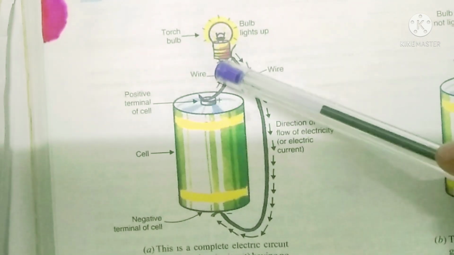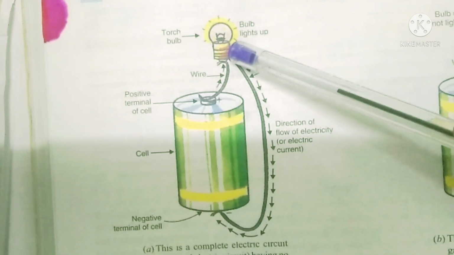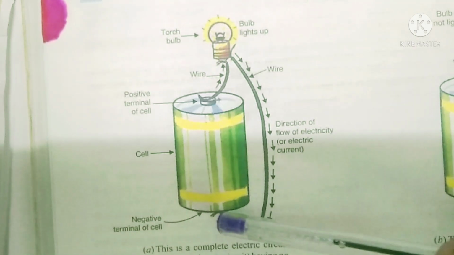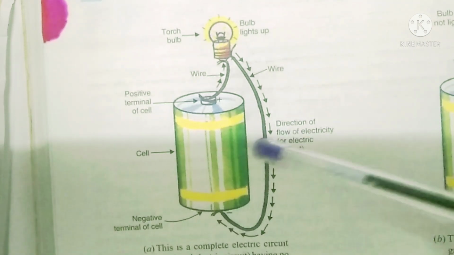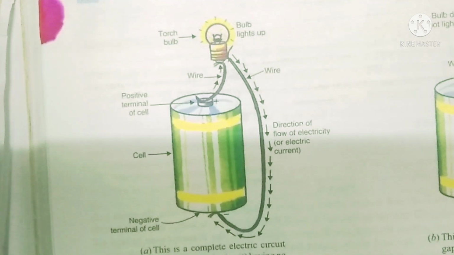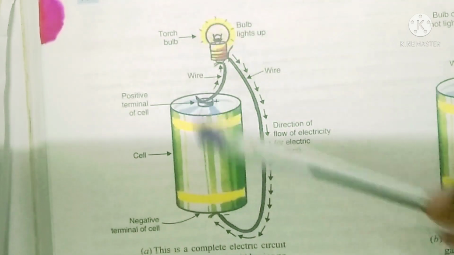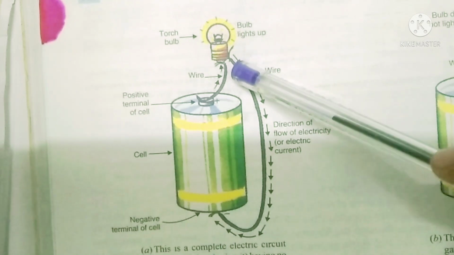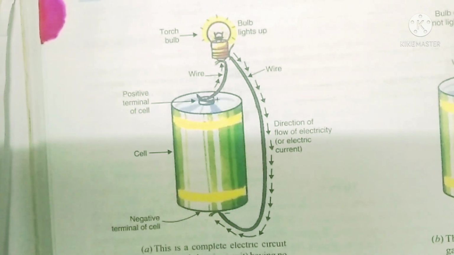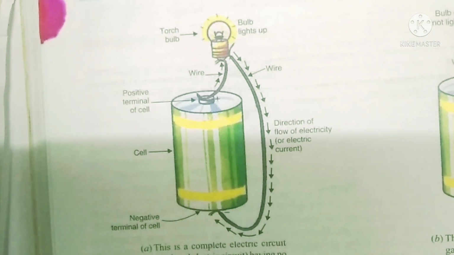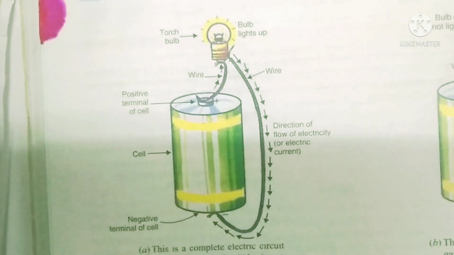If this wire is not connected, there will be a gap. If this wire is not connected properly, there will be a gap. If it is not connected here, it will create a gap. If this wire is broken, that also will create a gap. So if there is no such gap between the 2 terminals of the cell, wire and the bulb, then it is called a complete circuit or a closed circuit. I will show you some cases in which the circuit is open, or a broken circuit.